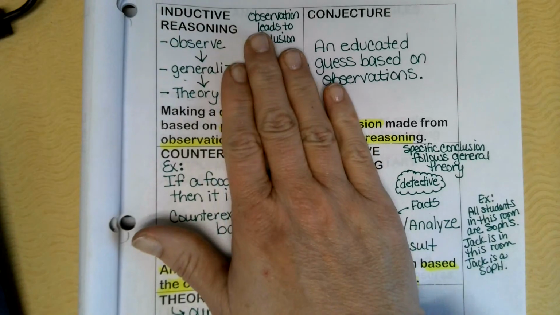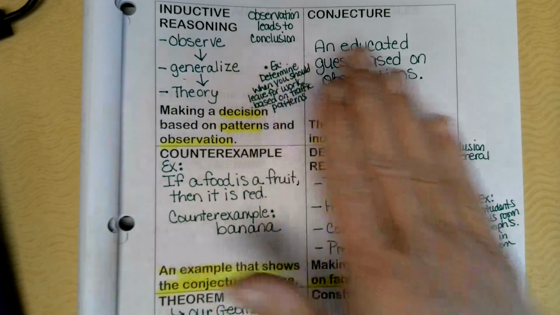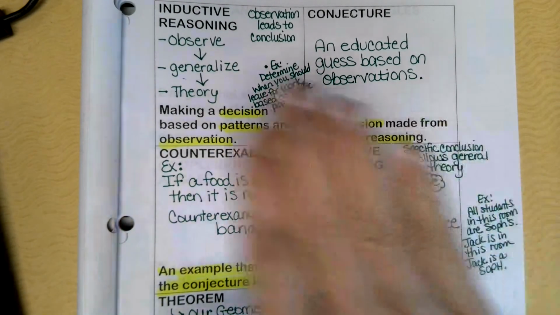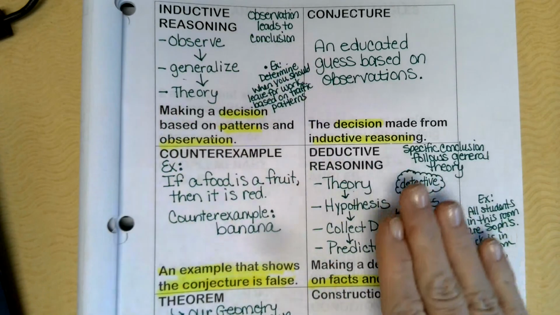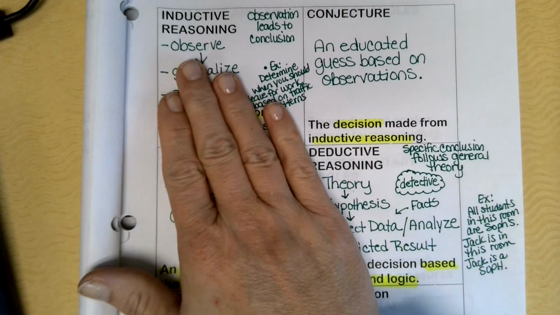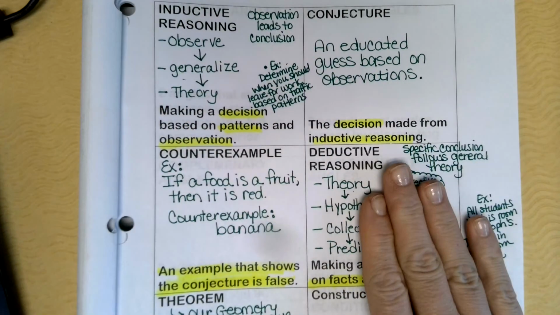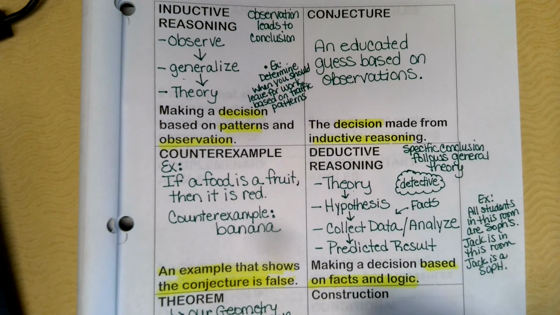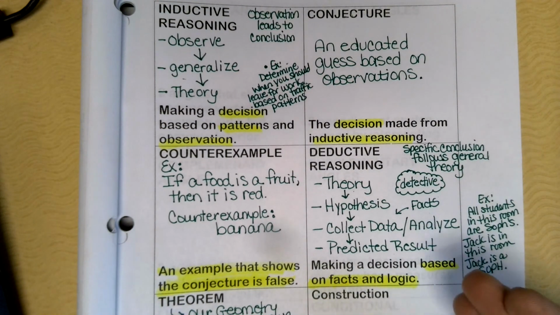Whereas an observation gives us a pattern, facts give us a conclusion. Observation, pattern, fact. Okay, and there's lots of things in geometry that we consider fact.